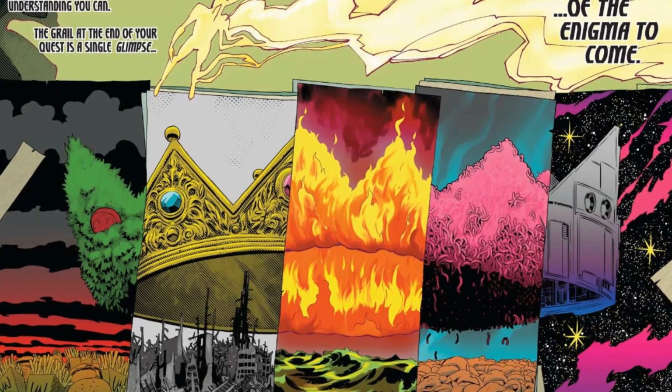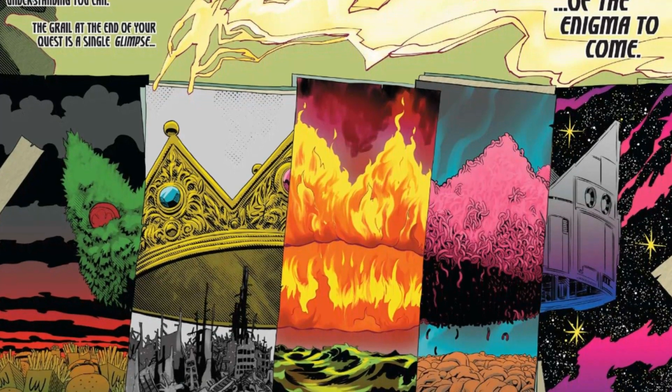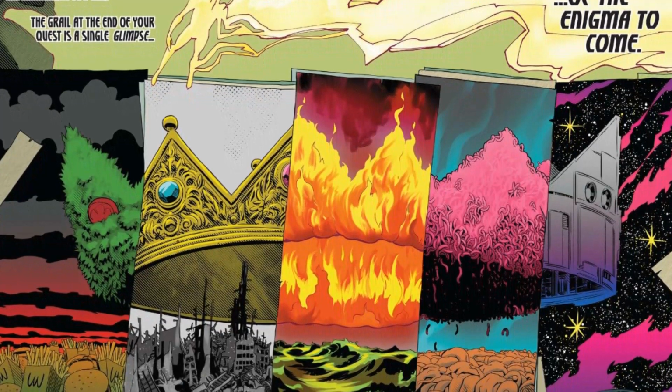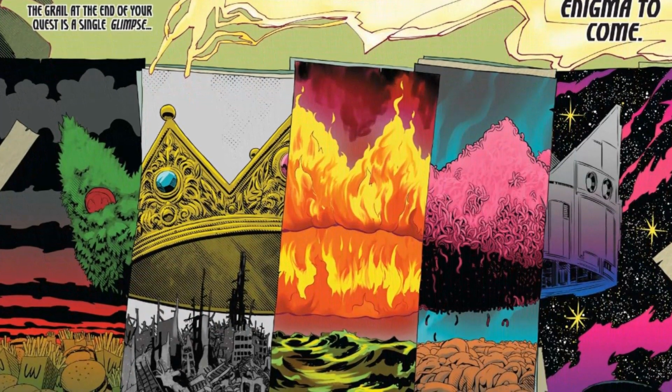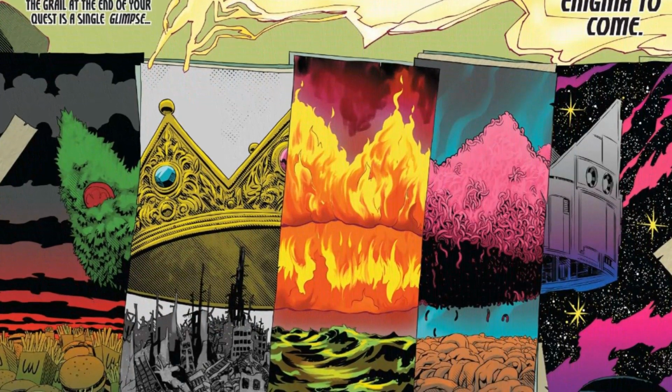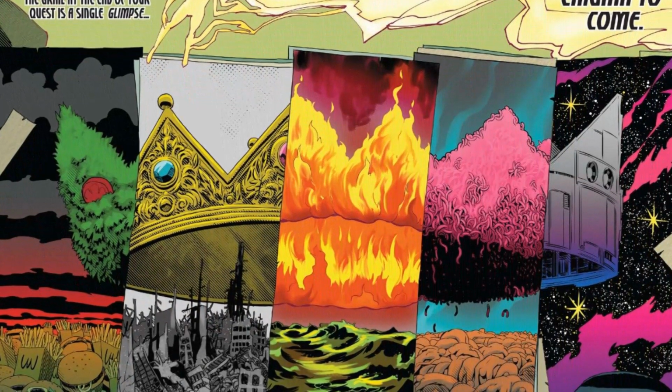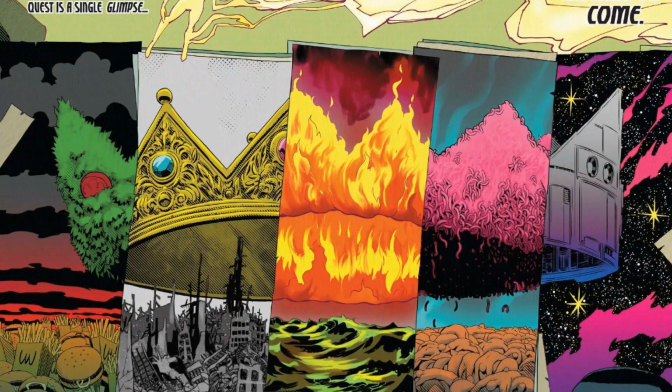You might know him as a Spider-Man villain, but what if I told you there is a scaling chain that can validate an argument for Carnage possibly being the strongest character in Marvel Comics? You might be thinking I'm tripping right now.